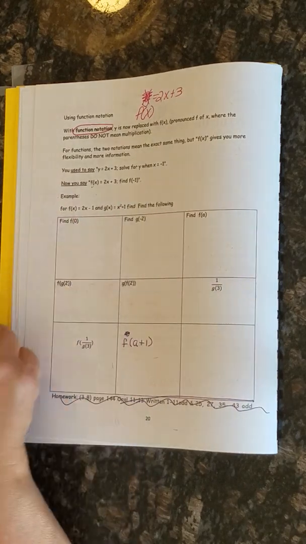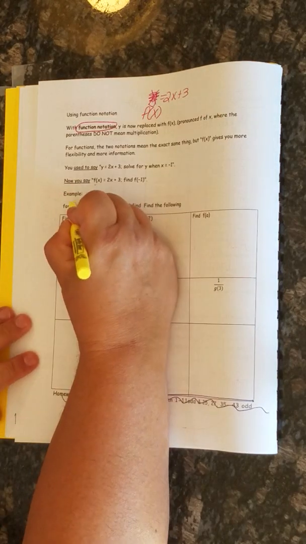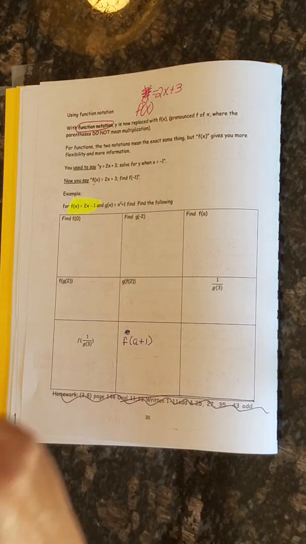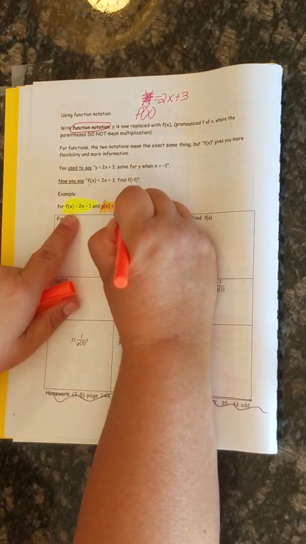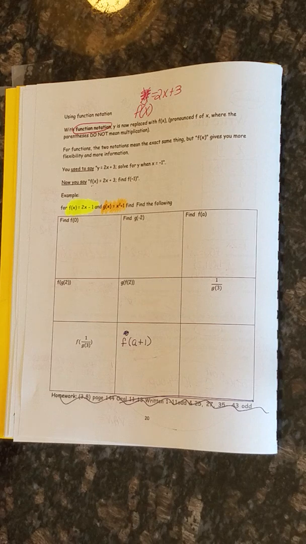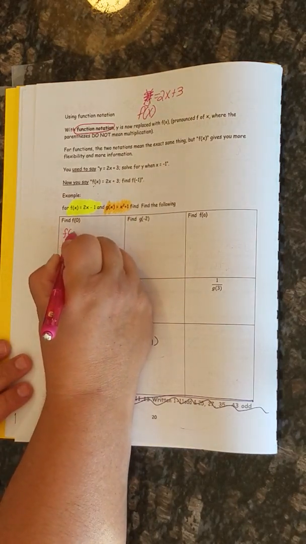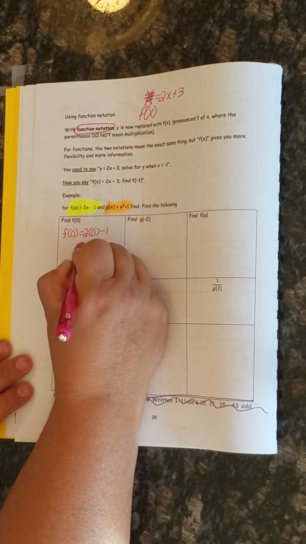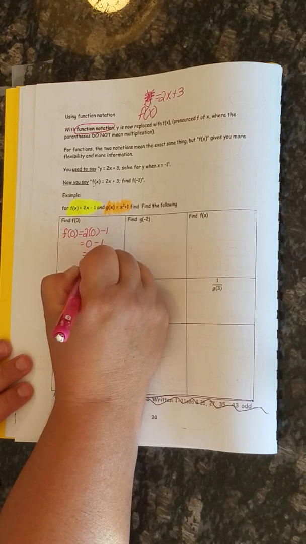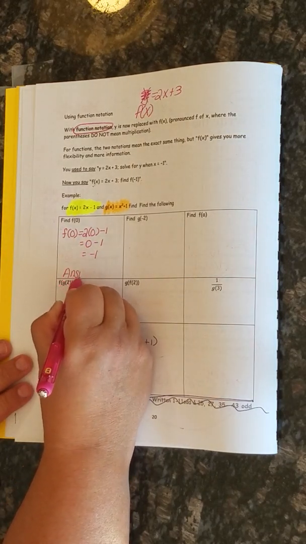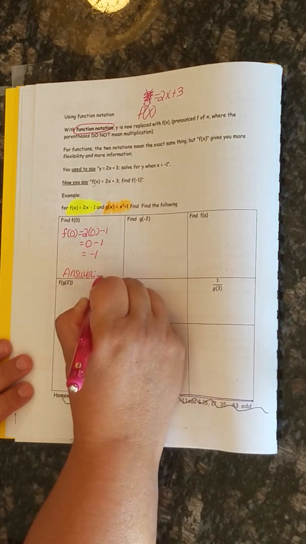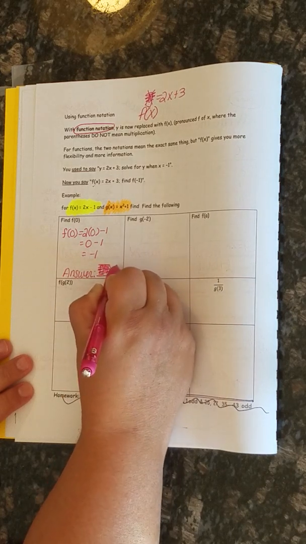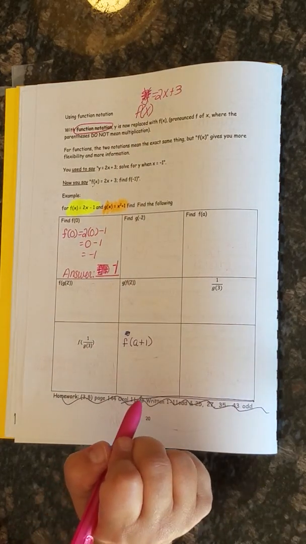So when you evaluate a function, believe it or not, it's as easy as being a very good plugger inner, that's right. So if I call that one function f, and I call that one function g, could you evaluate each of these? It's quite easy. F of 0 goes to the f function and becomes 2 times 0 minus 1, which is 0 minus 1, which is negative 1. When you take your quiz, I have people writing f of negative 1 as their answer. That is not correct. Their answer is plain old negative 1 evaluated.